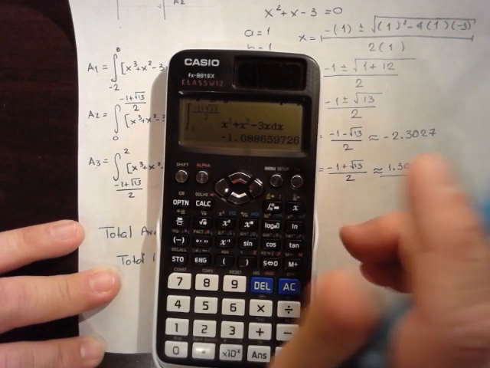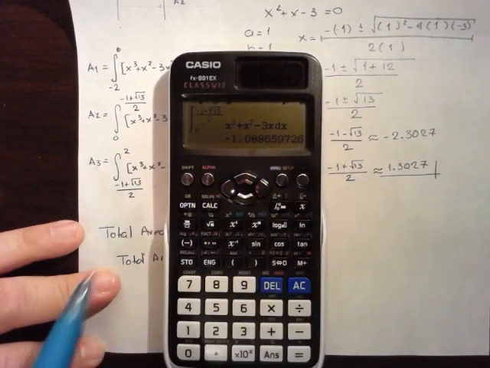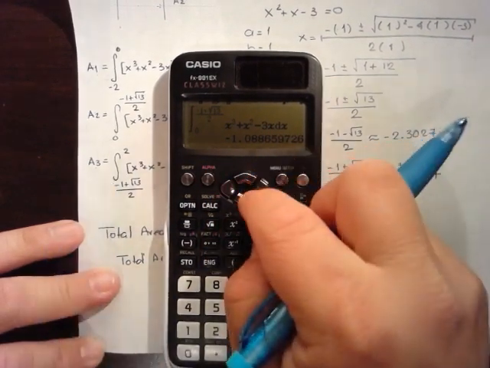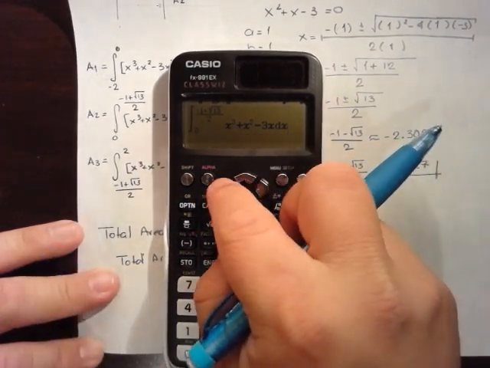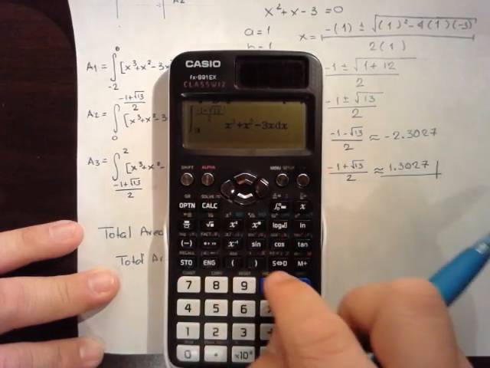And the last one is going to be, remember, those are the intervals of the last one. I'm going to go back to the function, and over here I'm going to clear.